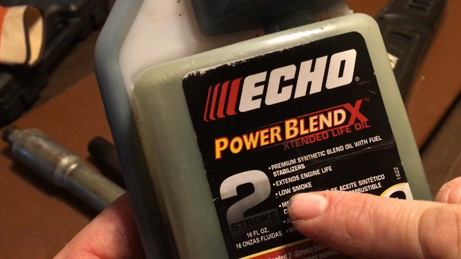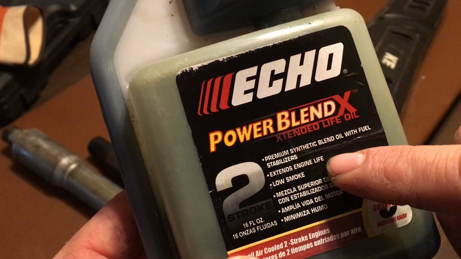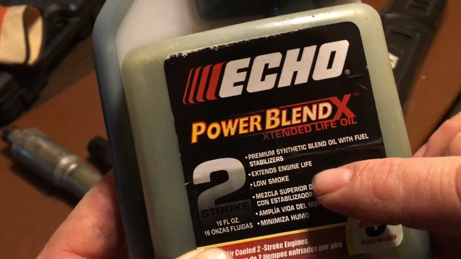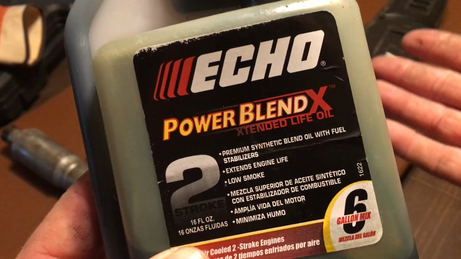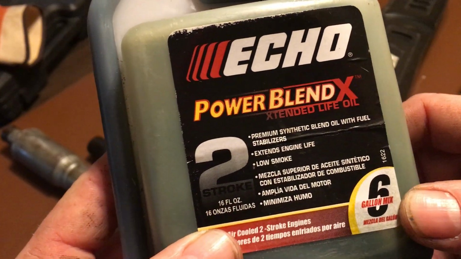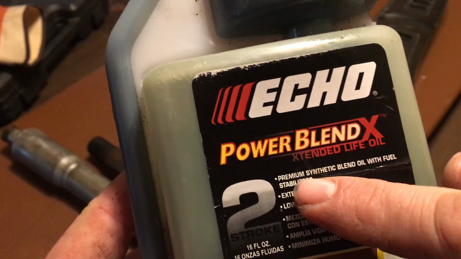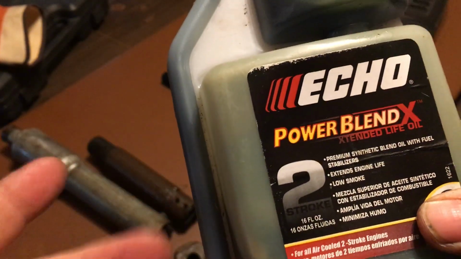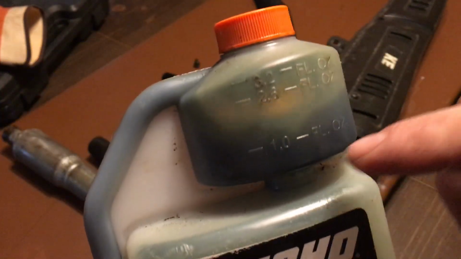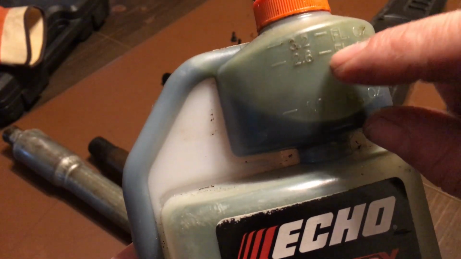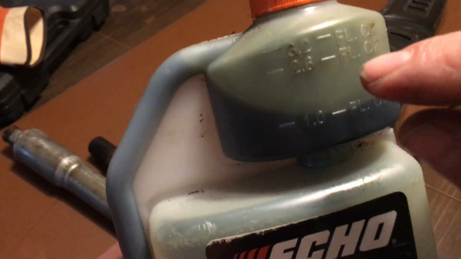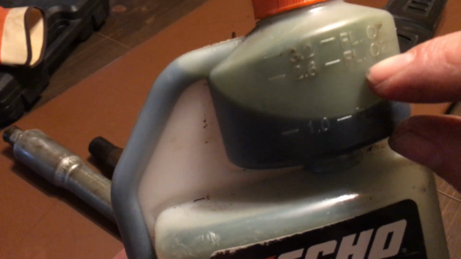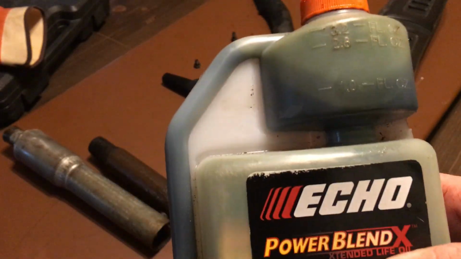So right here it says low smoke. It's a good quality thing. Extends engine life. They all say that. You'll find that on even the Walmart brand, it says it extends engine life. How does that happen? It's a good quality oil. That's what they claim. But is it? And then it says premium synthetic blend oil with fuel stabilizers. Okay. So there's just more added chemicals in, but you're putting in the same amount. So if I'm putting 2.6 ounces of oil in my machine, some of that oil is not really oil, so it actually drops it down a little bit because now it's got stabilizer in it. You see what I'm saying? So it's all mixed in. It's all part of it.